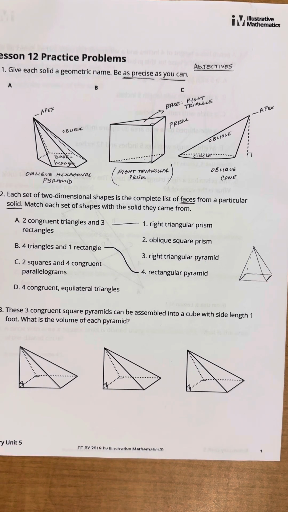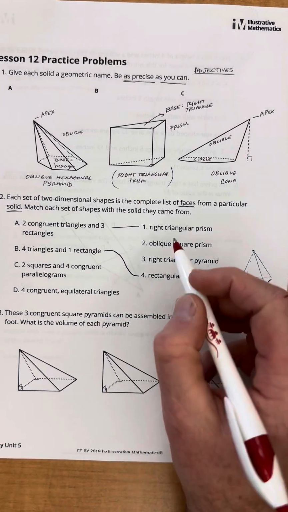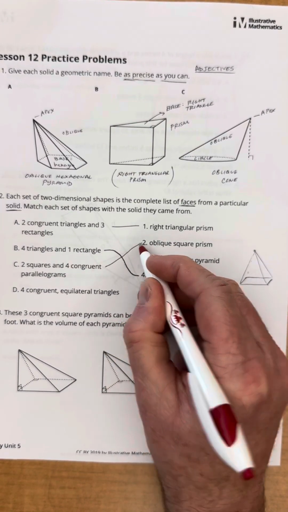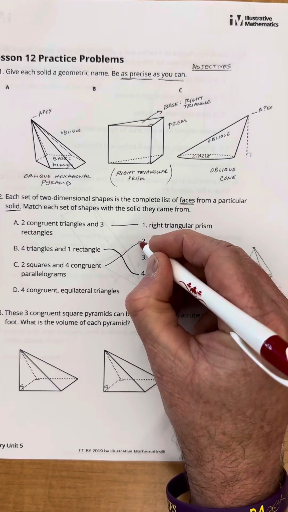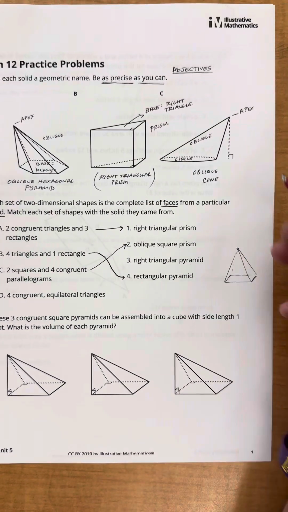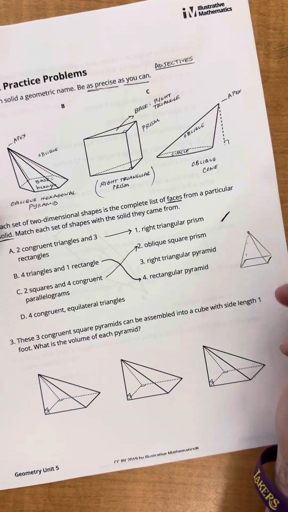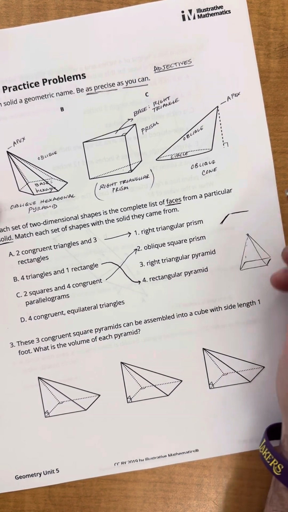Okay, 2 squares and 4 congruent parallelograms. I'm thinking it's this one right here. Oblique square prism. So that would be like this. So you draw a square.